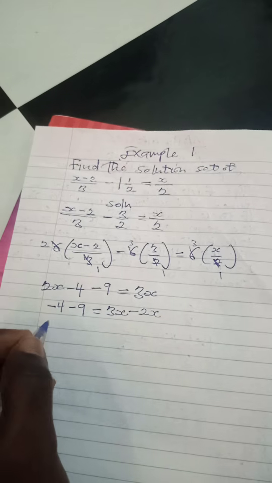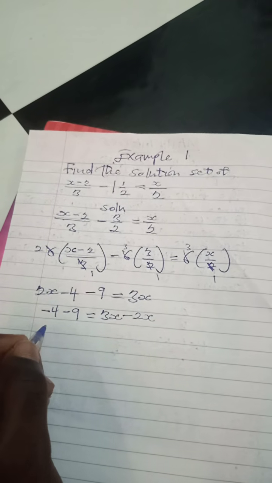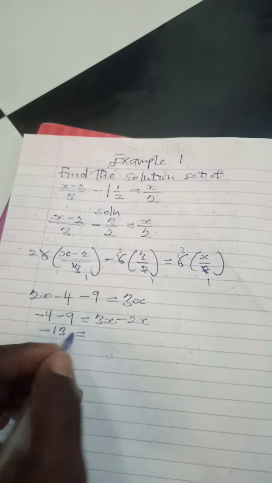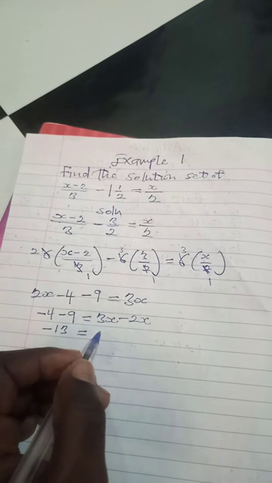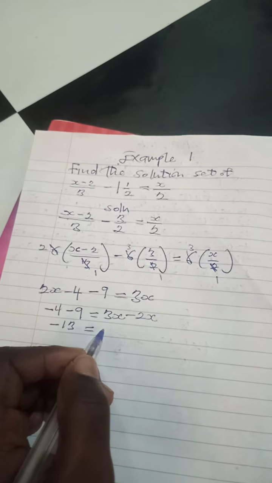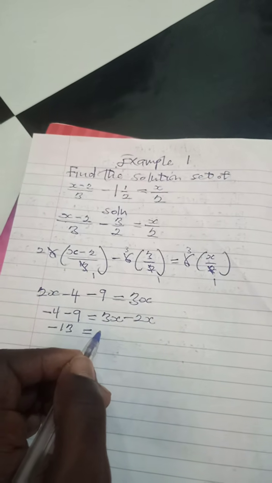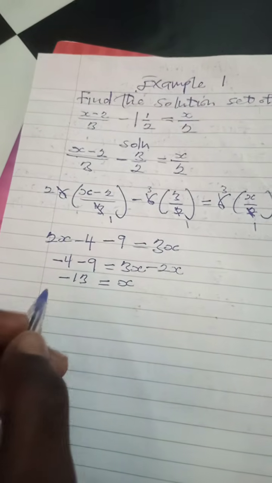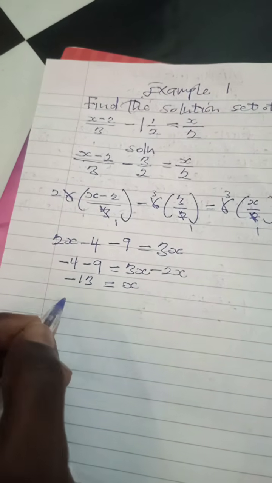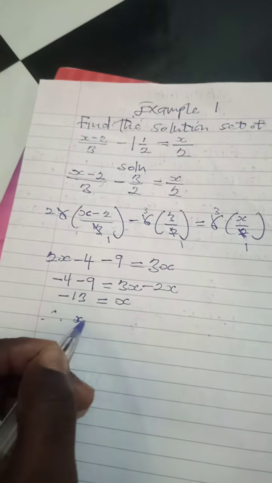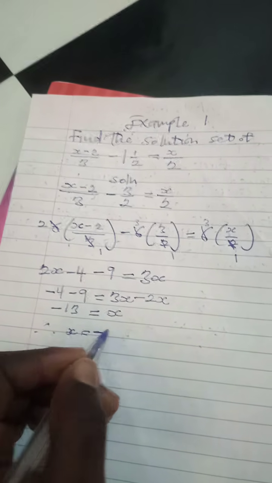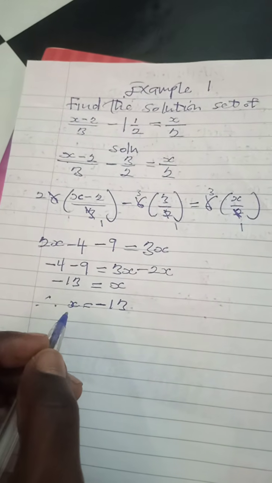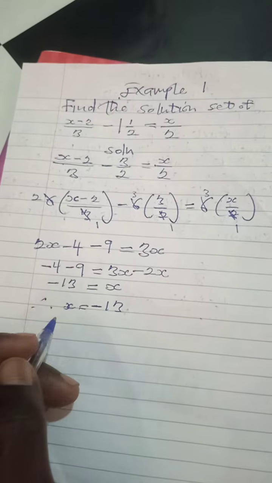Now, negative 4 minus 9 will be negative 13, equal to, then 3x minus 2x you get 1x, right? But you will not write 1x, you just write x. So therefore we can conclude that x is equal to negative 13.